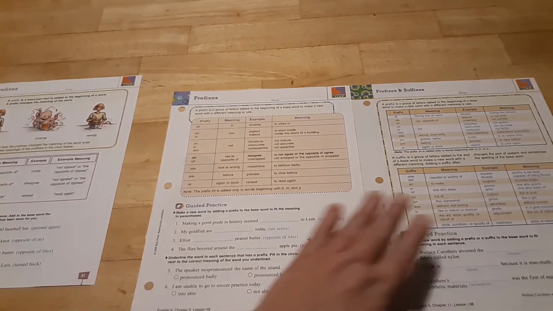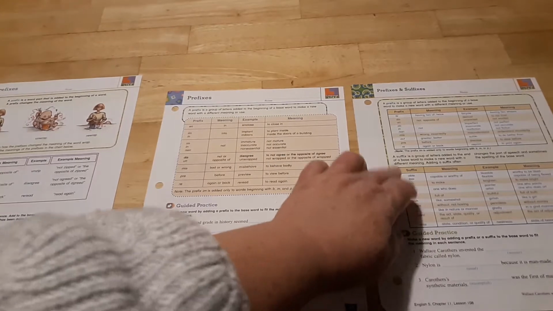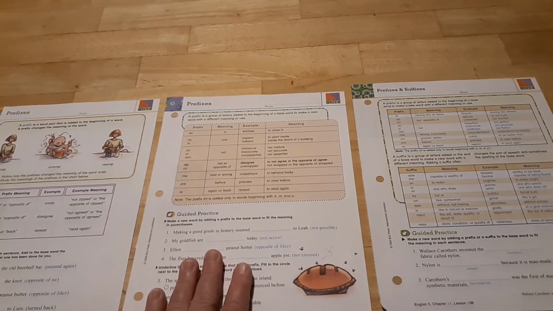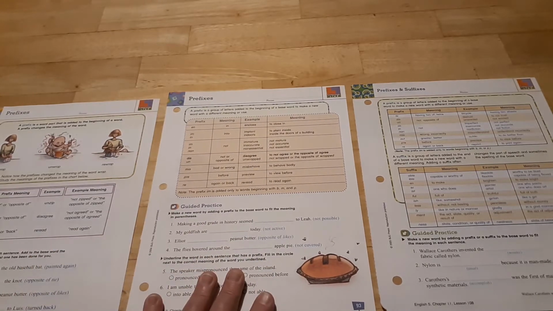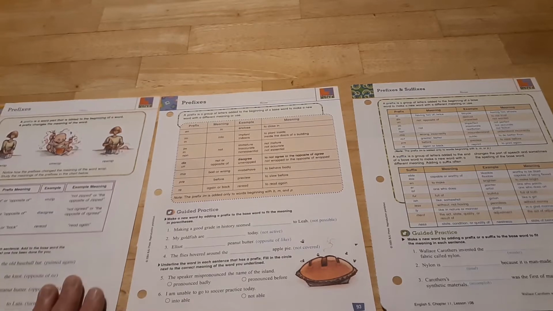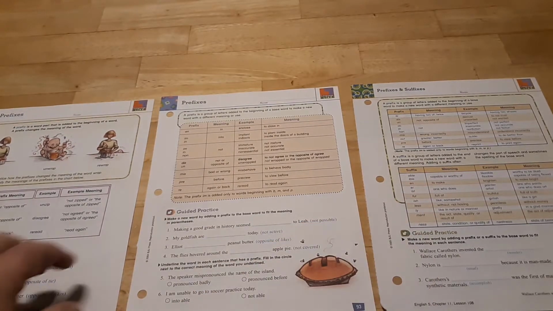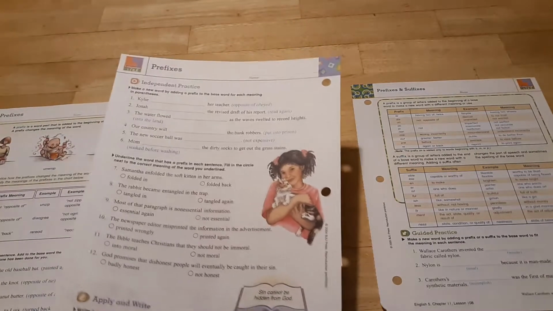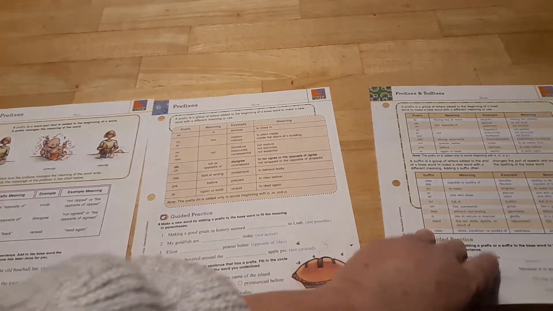And they also join the suffix in the same chart in level 5, but the suffix has a different page for these lower levels. So they still cover suffixes, however, not just on the same page like level 5 does. So this was what grade 4 would look like with independent practice on the back. And this is what grade 5 would.